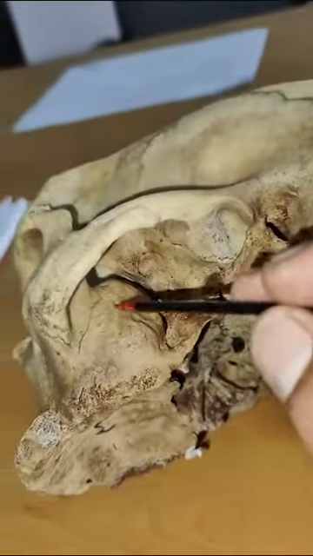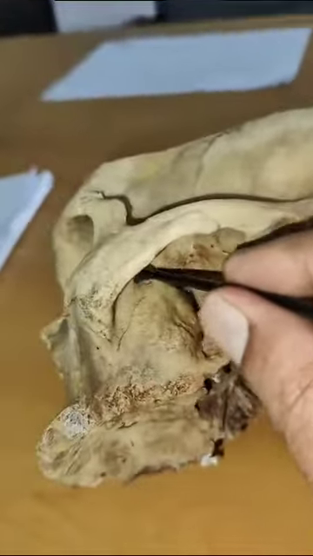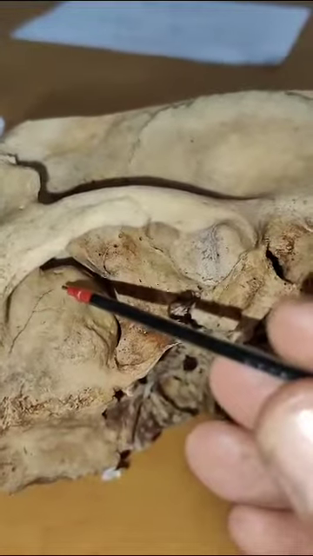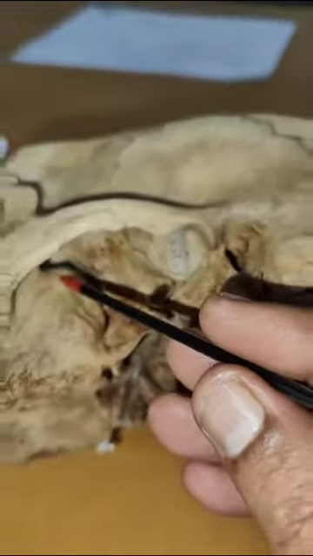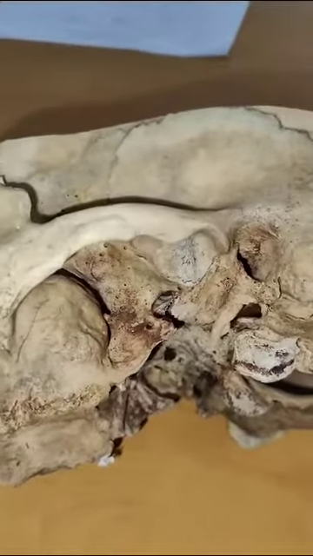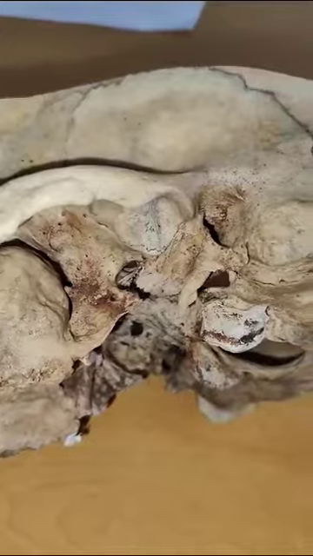Anteriorly, the infratemporal fossa, can you see this is the body of the maxilla? This is the inferior orbital fissure. We can see it through the eye also, that is the inferior orbital fissure. So the infratemporal fossa communicates anteriorly through the inferior orbital fissure with the orbit. The tumor or the disease here can go to the orbit.